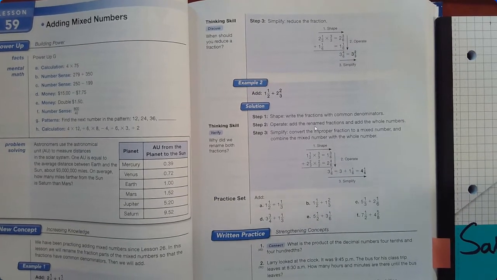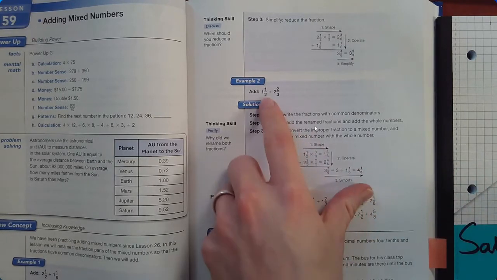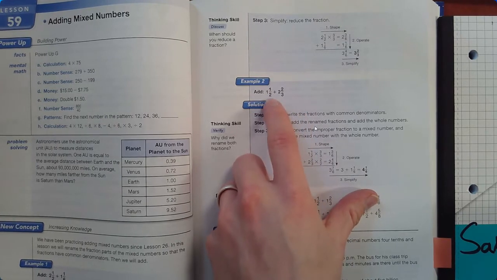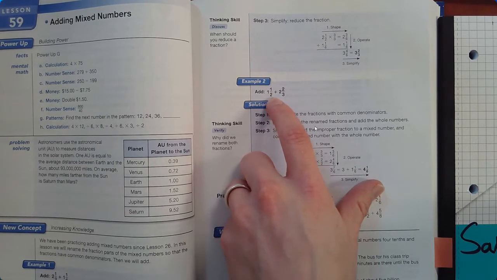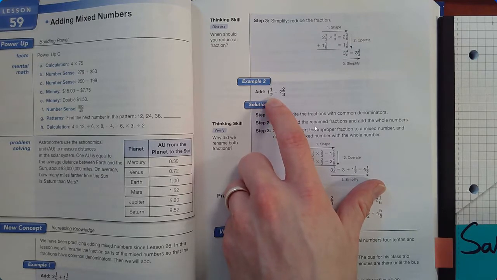Adding mixed numbers. When we're combining mixed numbers, it's very important that we have a common denominator. You cannot add or subtract fractions unless they have a common bottom number. That's the denominator. If you're multiplying or dividing, you don't need to have the common denominator, but adding and subtracting, you do.